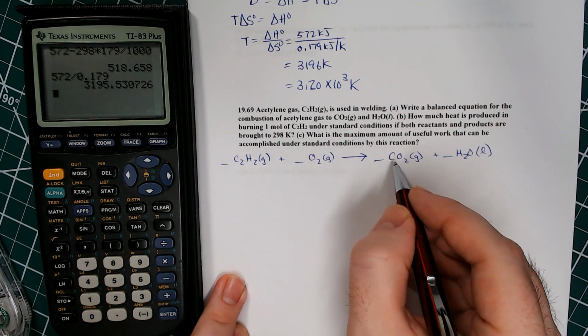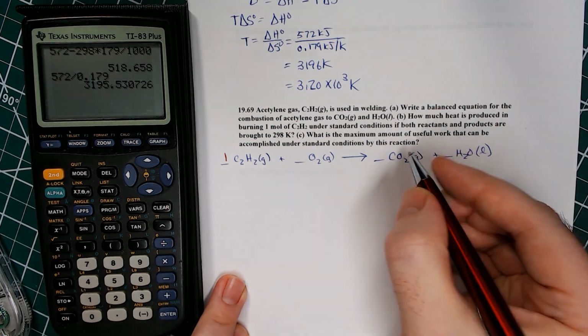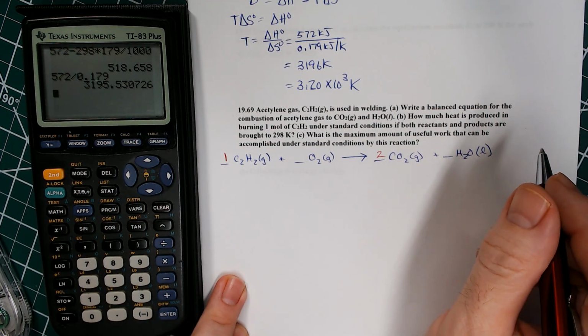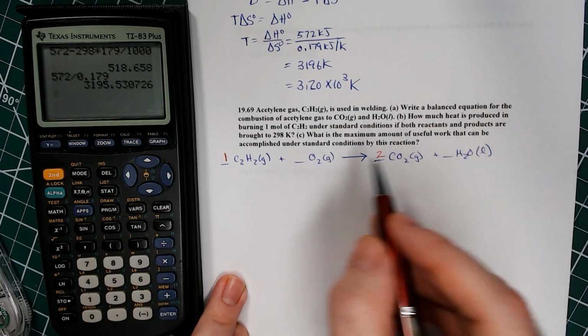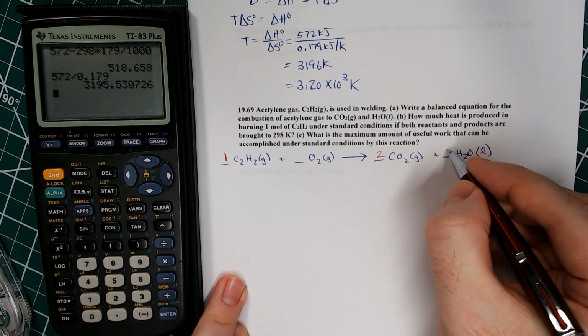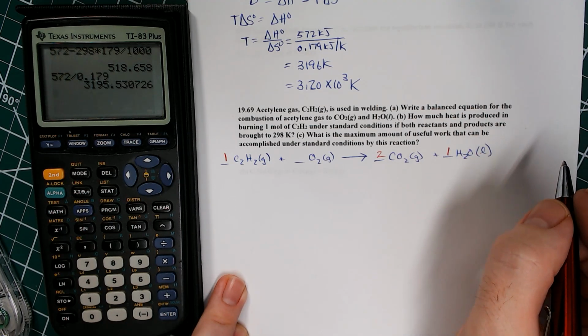We've got 2 carbons here, 1 carbon there. I'm going to lock these 2 carbons in place by putting a 1 there and then put a 2 in front of carbon dioxide. So now carbon is balanced. Let's look at hydrogen next. We've got 2 hydrogens here, and over here we've got 2 hydrogens. So I'm going to lock those in place. So hydrogen is balanced.